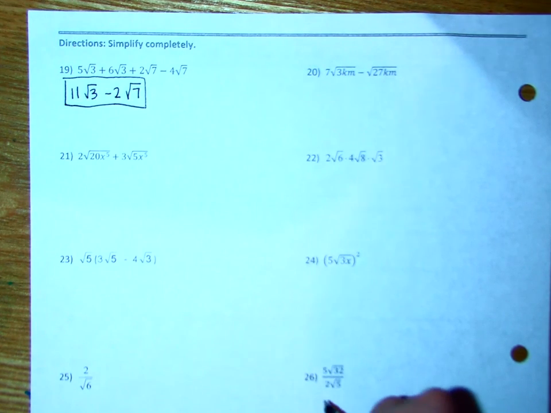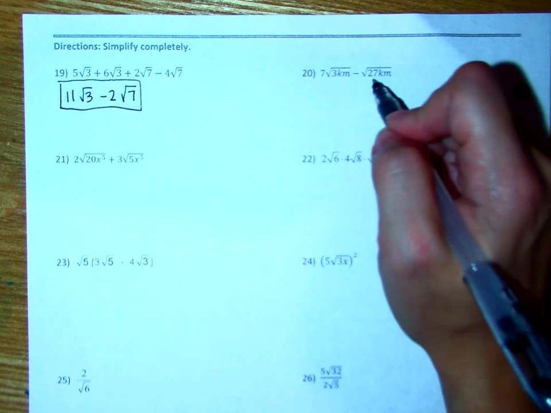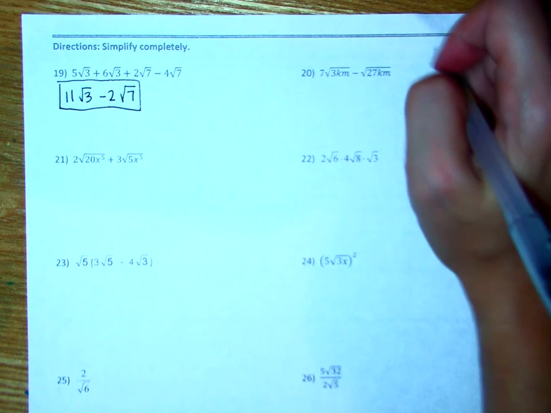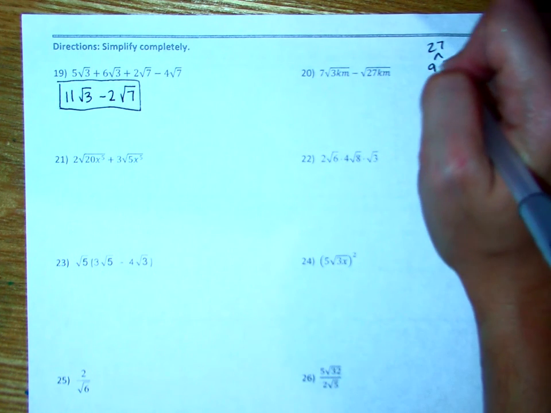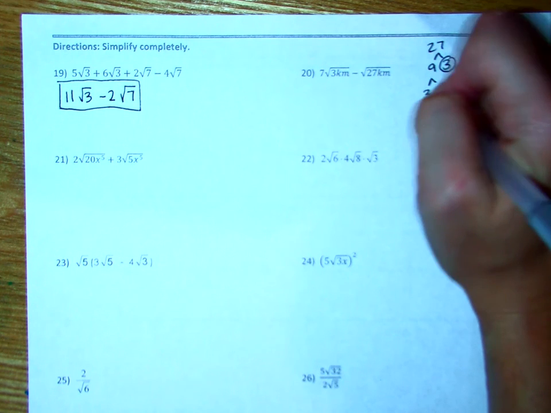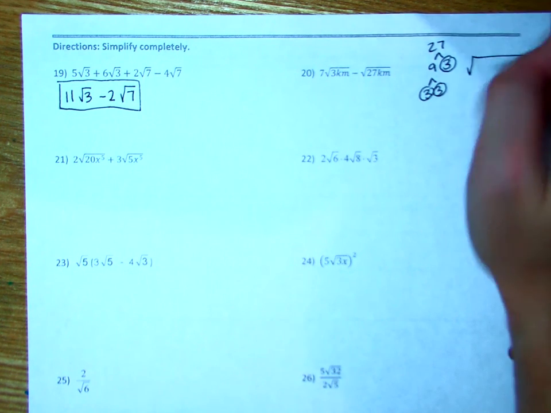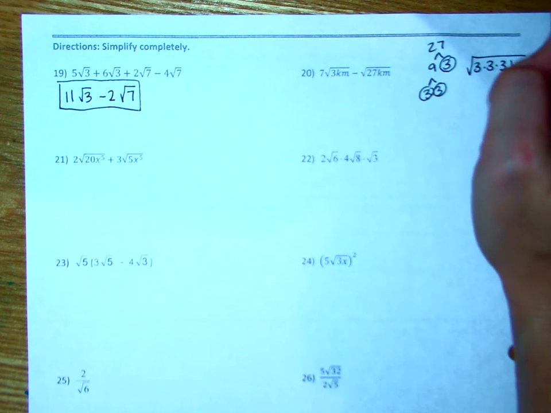Alright, if you look at number 20, you'd be tempted to say that that's your final answer, but be careful because we should simplify the square root of 27 km first. So we're going to go ahead and do that to the side. 27 can be broken down into 9 and 3. And 9 can go into 3 and 3. So when we simplify the square root of 27 km, that's 3 times 3 times 3 km.